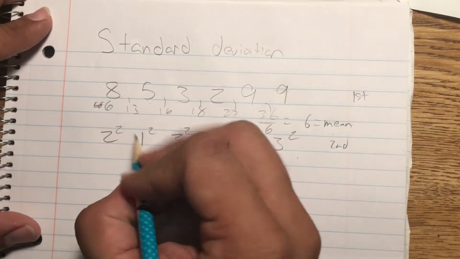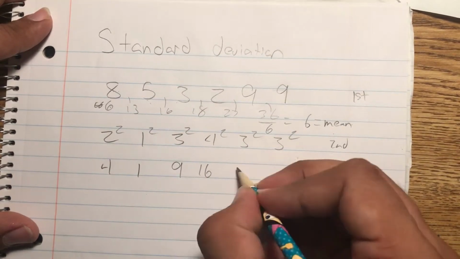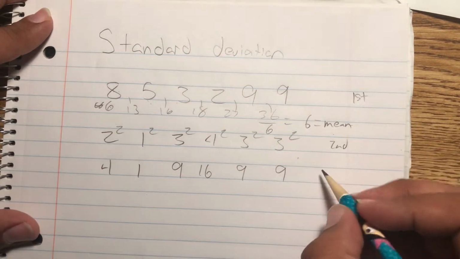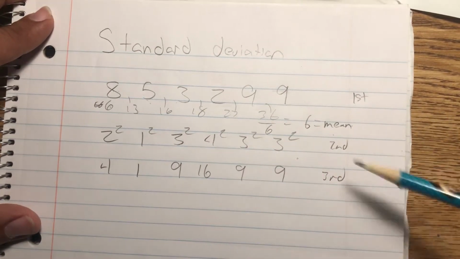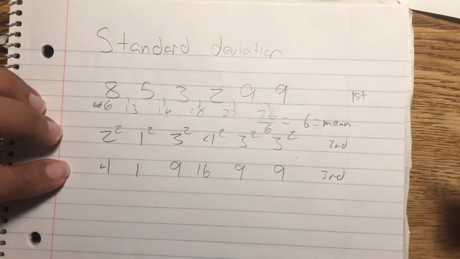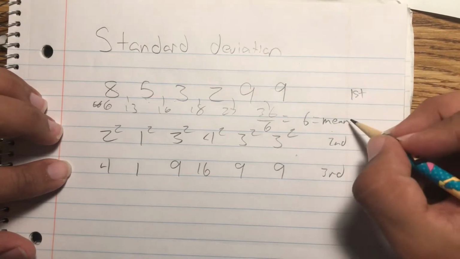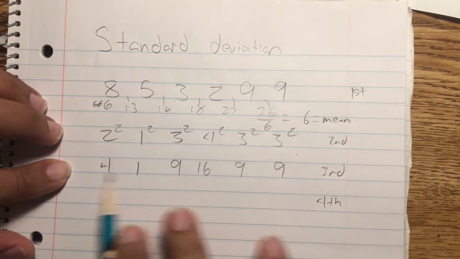All right, so now once you square everything, you're going to get 4, 1, 9, 16, 9, and 9. So that's the third step, okay, to square everything that you just subtracted. So now you have this. Now you have to find the mean again. So you're doing the mean more than once. So let's call that the fourth step. So you're going to add this up and divide by 6.